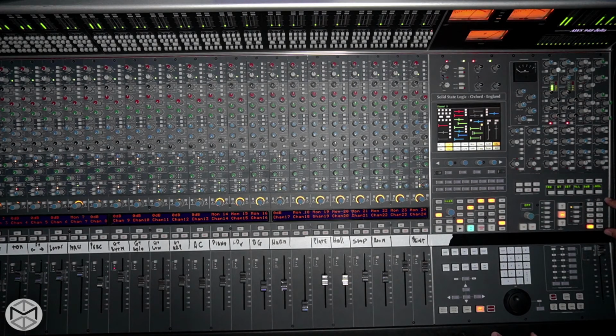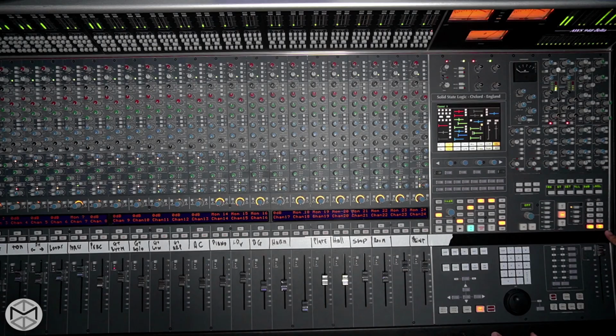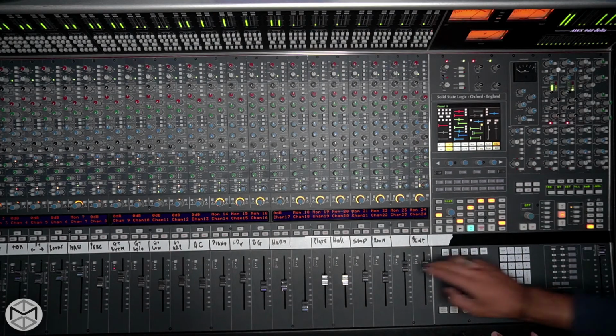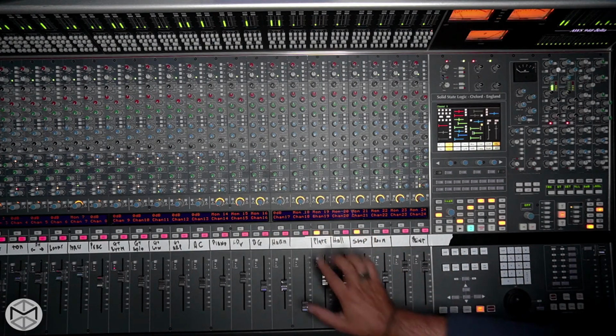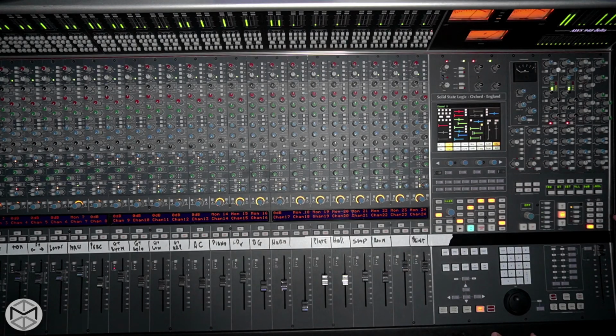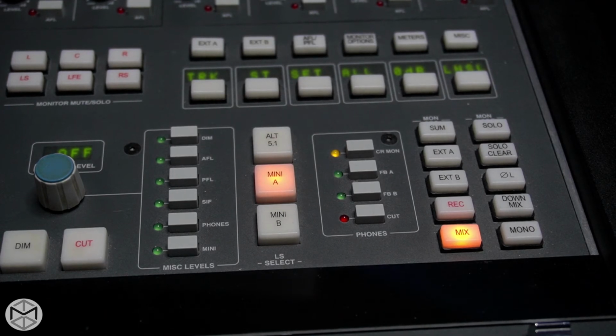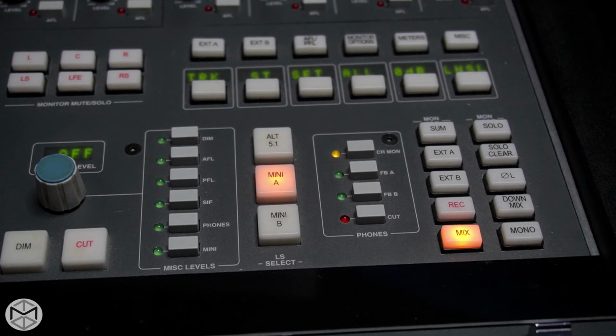Right next to it, we have our monitoring mode. As a matter of fact, I could mono up my entire mix to make sure there are no problems with phase and correlations. I could clear solo. Let's say I have these two tracks soloed, I could solo clear. I could also fold back or fold down my entire mix in case I'm working in a surround setup and actually preview how the fold down mix will sound in stereo.